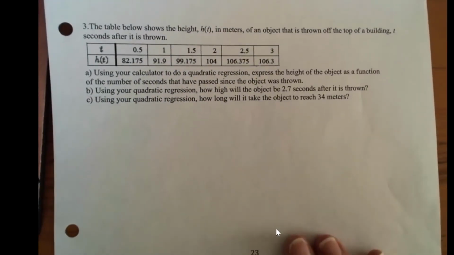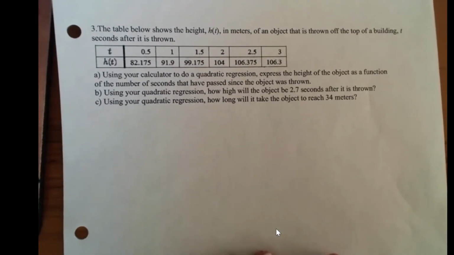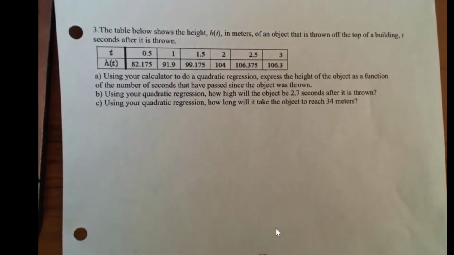So let's work on one example here in which we are going to be asked to do a quadratic regression given a table of values. Example 3 says that the table below shows the height h of t in meters of an object that is thrown off the top of a building t seconds after it is thrown. And notice how they then give us some values for t and for the height.